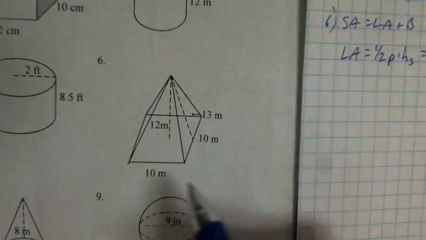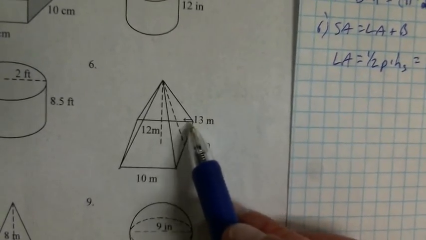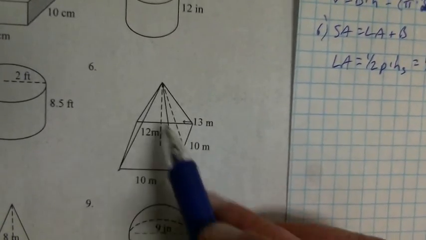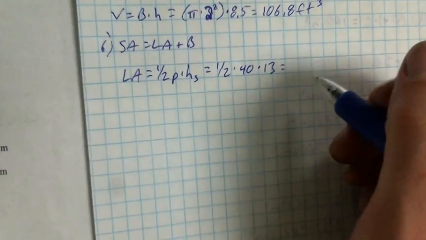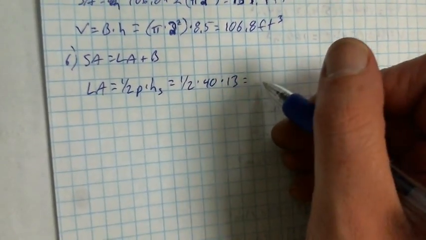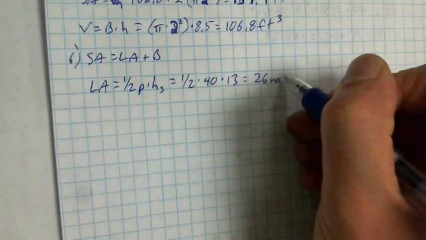And our slant height, this one looks like there's a 10 there, but it's actually the 13 with the little arrow. 13. That's our slant height. 1/2 times 40 times 13. Put it in the calculator, you get 260 square meters.